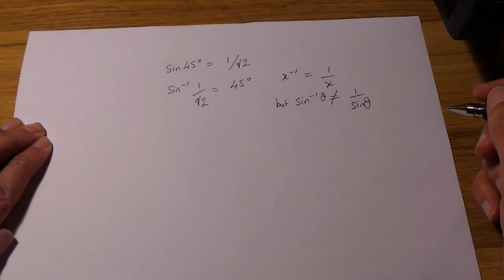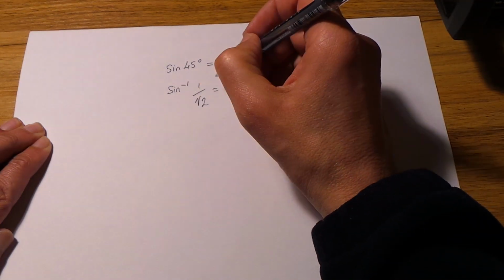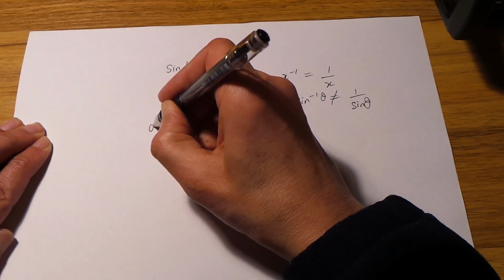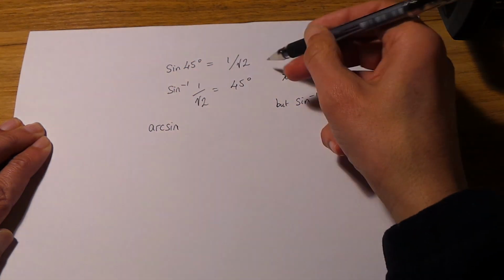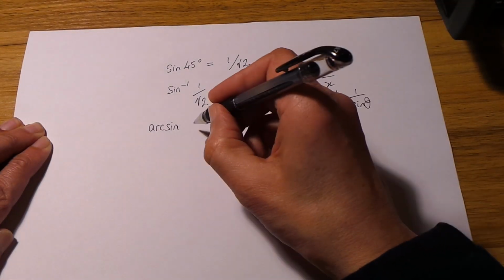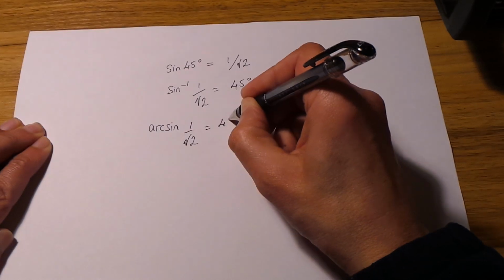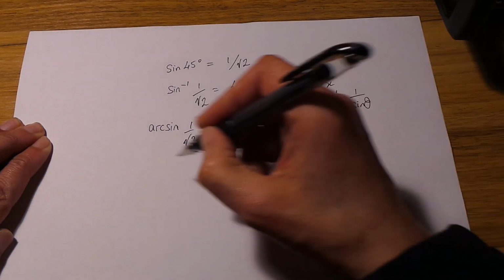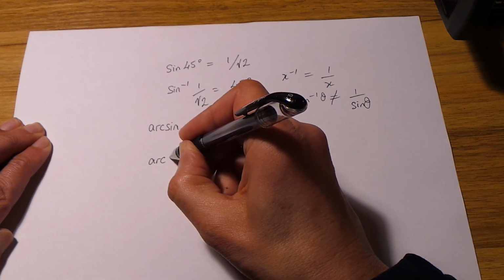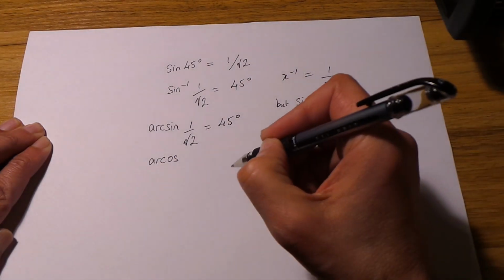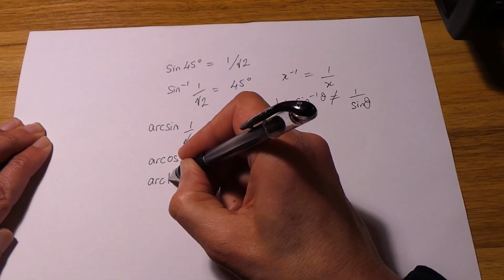There's another term that you'll very often see used, and I think is a better term actually. Rather than saying sine to the minus 1, we very often see the term arcsin. And that means exactly the same thing. It means the inverse function of sine. So arcsin of 1 over root 2 equals 45 degrees. Similarly, the inverse function of cos can be written as arccos. And the inverse function of tan can be written as arctan.